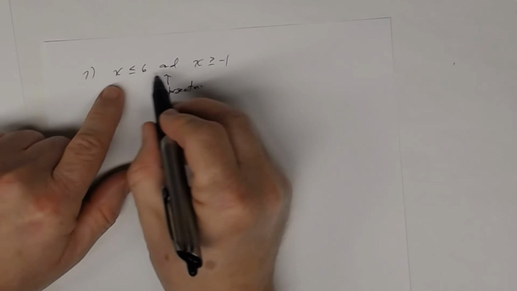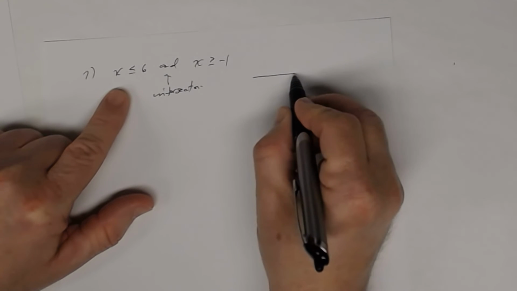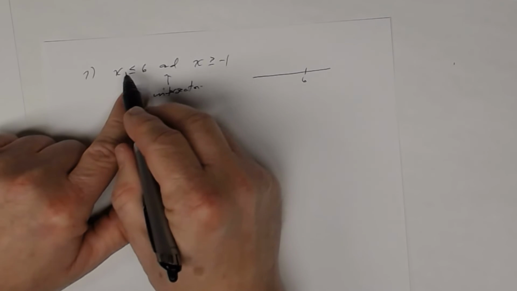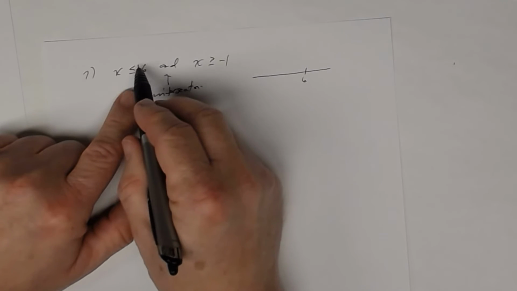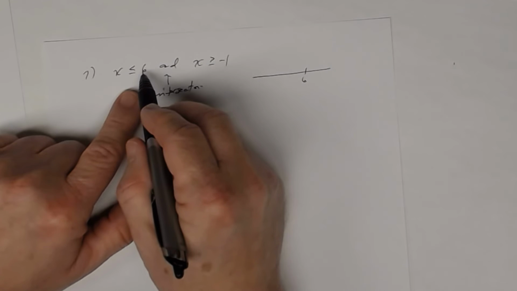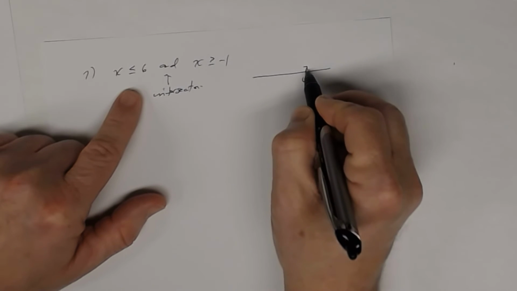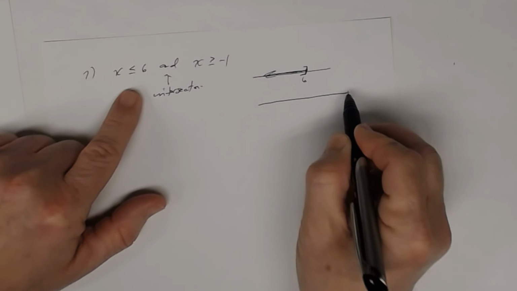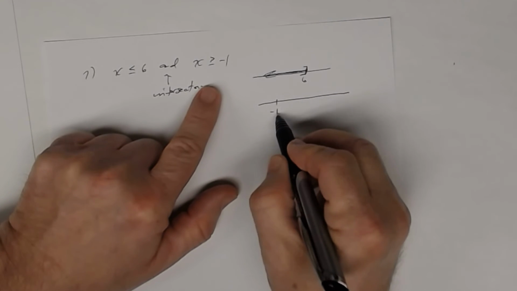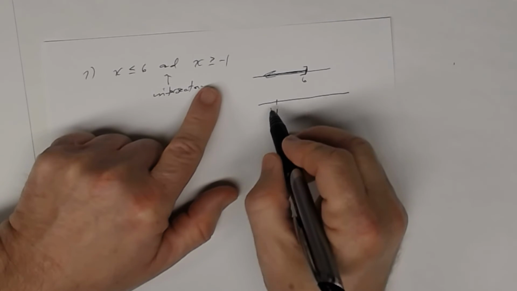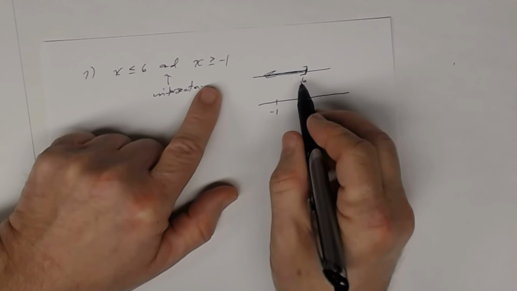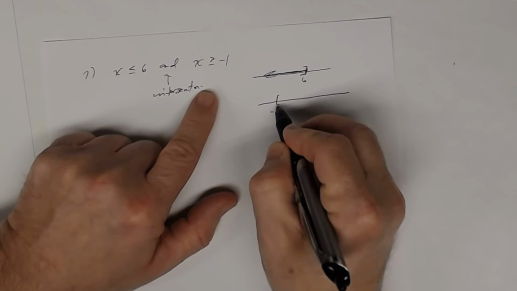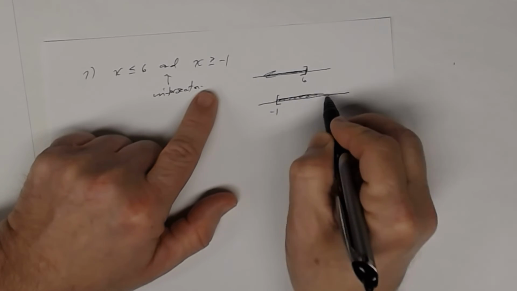So let's graph each one individually. Here's 6, and then I've got to shade in every real number that's to the left because x is less than or equal to 6, with a bracket, just like this. All right, and then the next one. Here is -1. Make sure you put -1 in the right place in relation to where 6 is. So -1 is to the left of 6. Greater than or equal to, just like this.